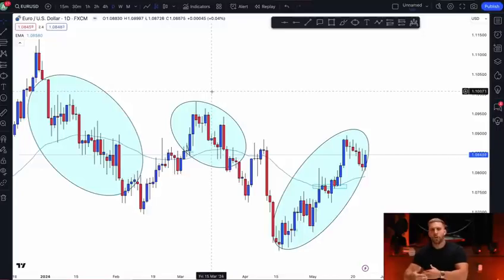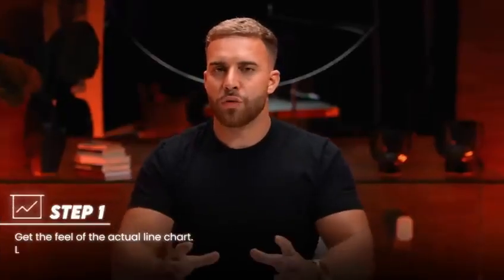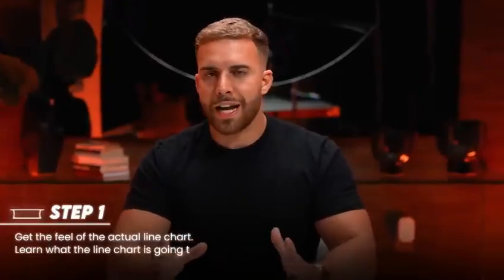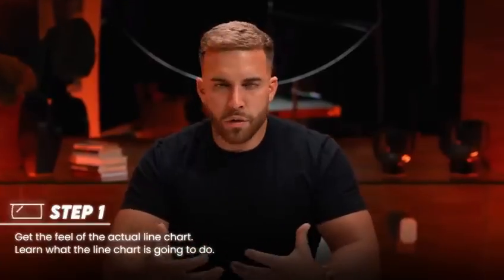So this candlestick chart is what you are going to be looking at when analyzing your technical analysis when you're already on step 2. Step 1 is get the feel of the actual line chart. Learn what the line chart is going to be doing, get the flow of it, understand it, and then you move on to the candlestick chart.